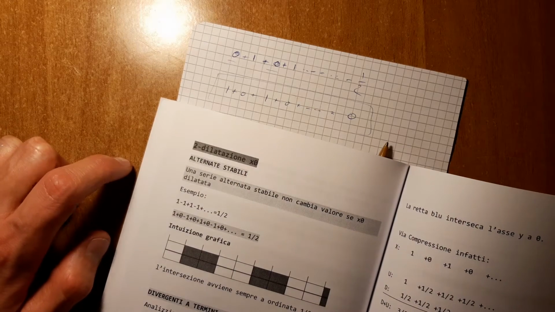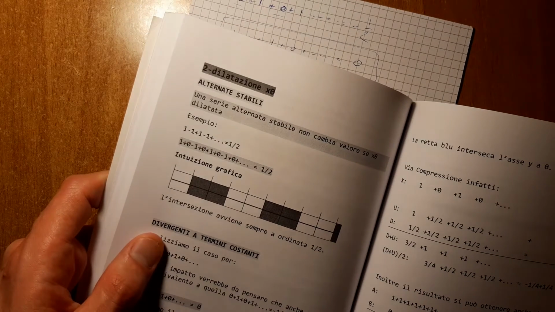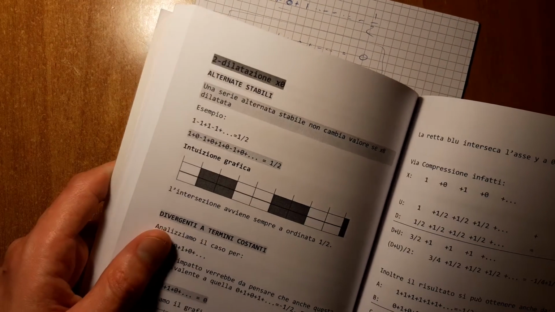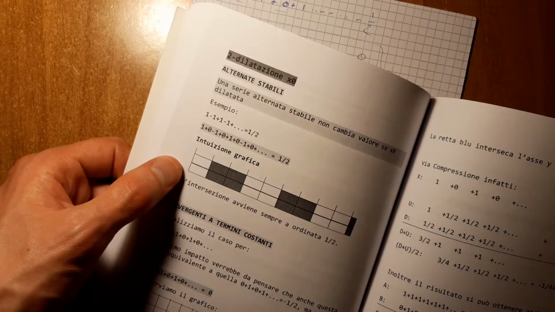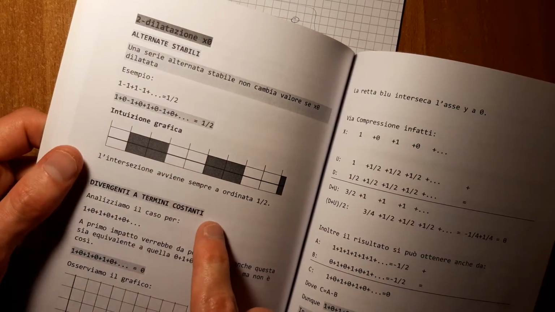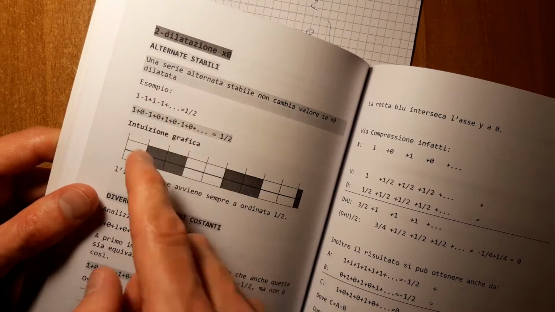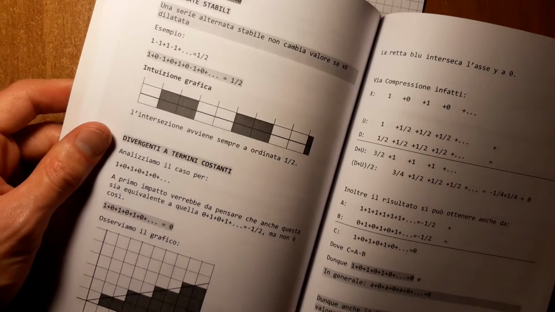And if we watch the histogram graph, this is for the series 1 minus 1 plus 1, but the method is always the same.